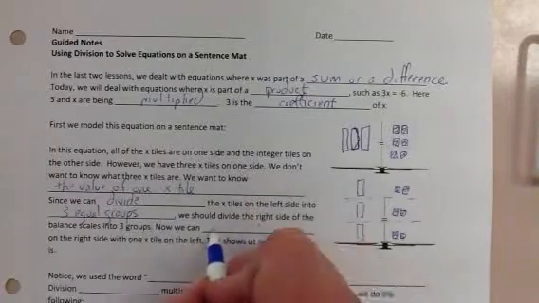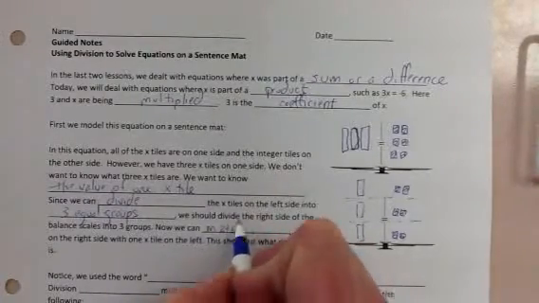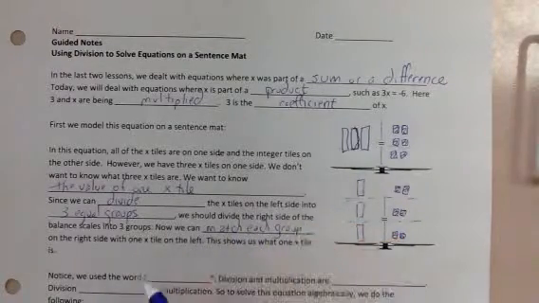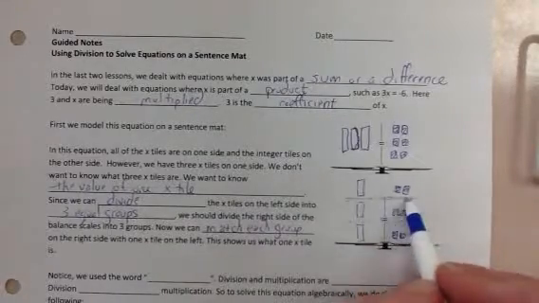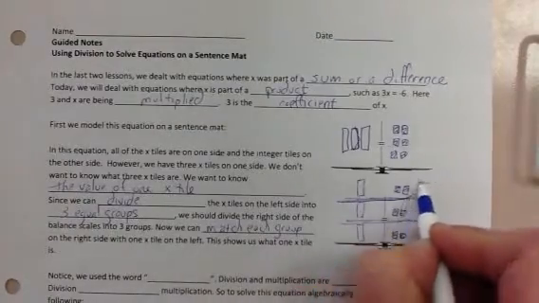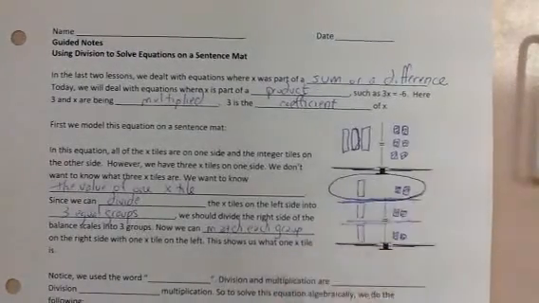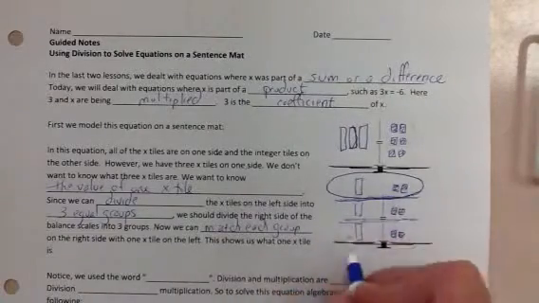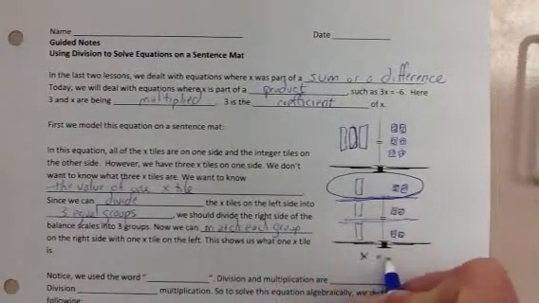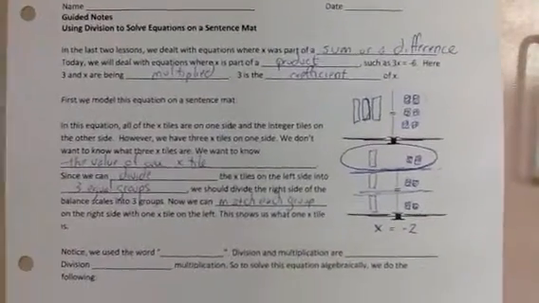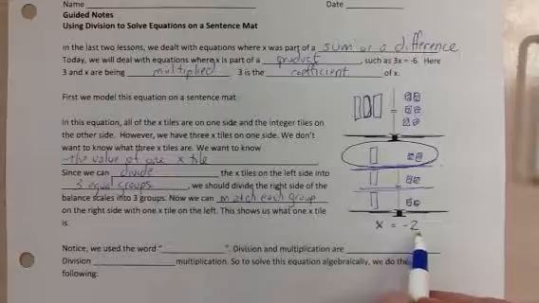So now we can match each group on the right side with 1 x tile on the left. So each of these groups has been divided. So this can show us very specifically what 1 x tile is equal to. 1 x tile equals negative 2. So we've been able to solve.